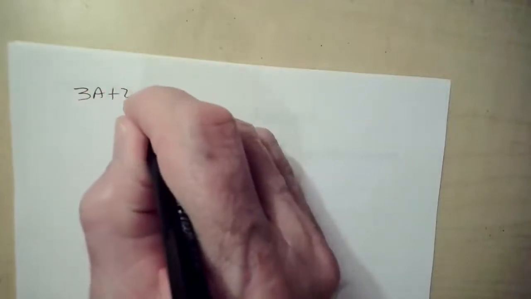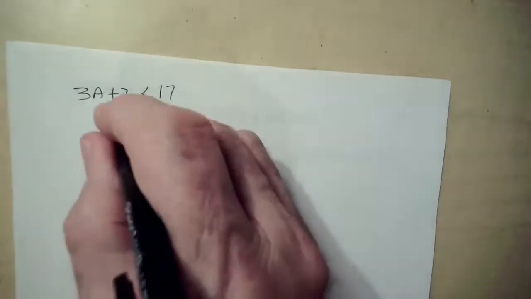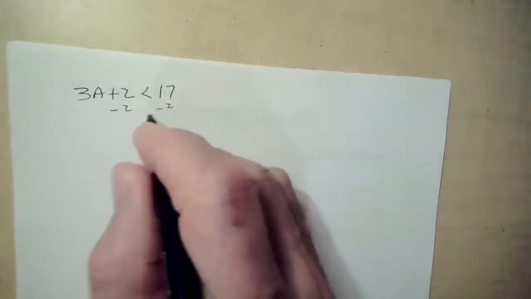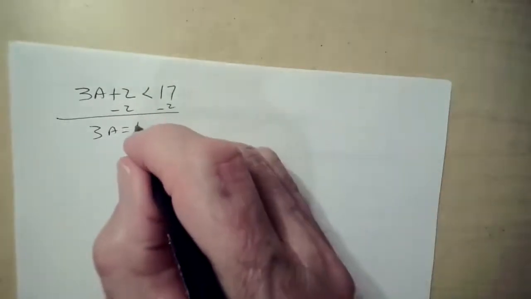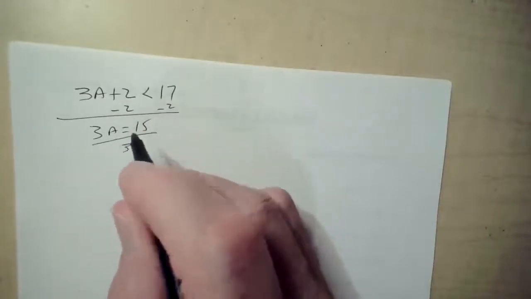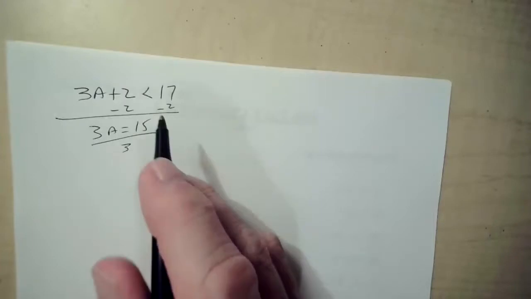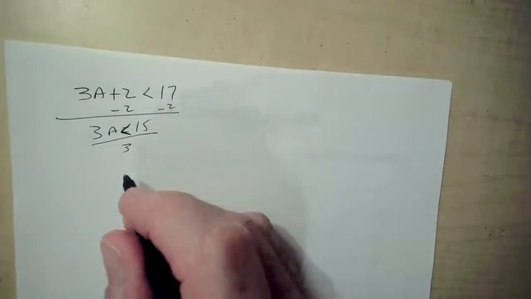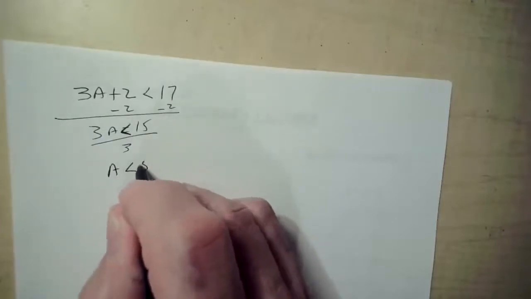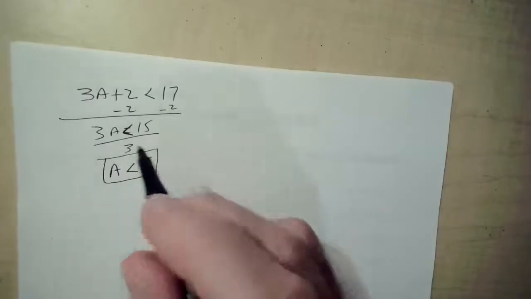Now what if we have this? 3a plus 2 is less than 17. Now again, we solve these just like equations. First we get rid of addition, subtraction, then multiplication, division. So we're going to subtract 2 from each side. 3a is, what is it, 15? And we divide by 3. Now we're dividing by a positive number, so our sign stays less than. Divide by 3. a is less than 5.